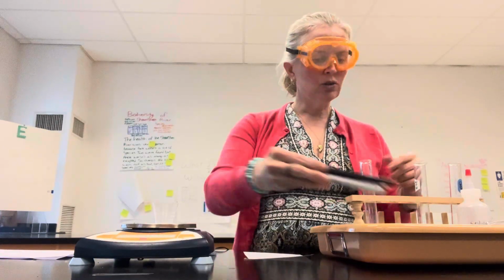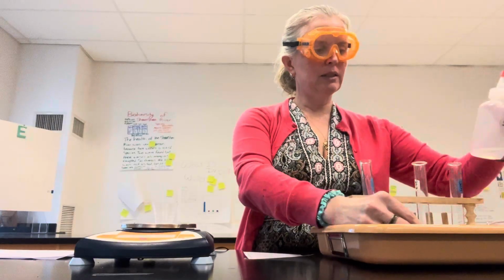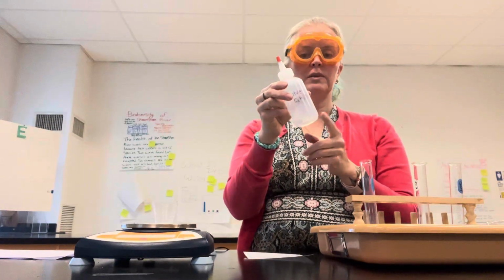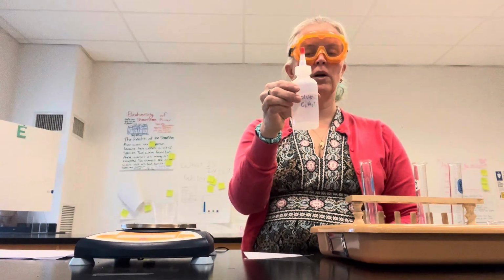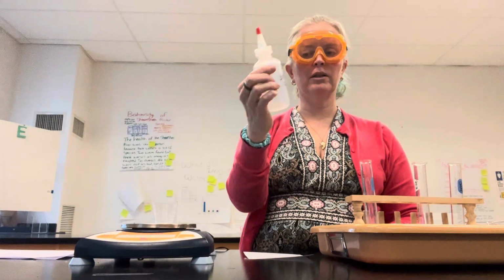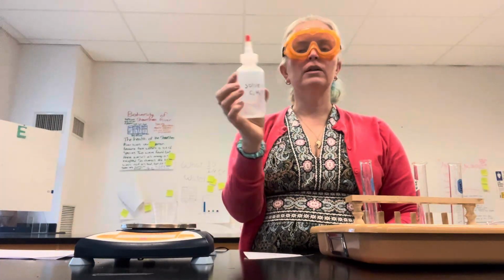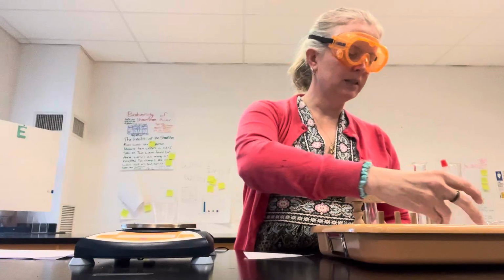In order to do that, you're going to have to wear your safety goggles because we're going to use a solvent. And a solvent is a substance that's able to dissolve another substance. So this contains both water and alcohol, and that's the formula for the alcohol. And alcohol is able to dissolve a lot of other substances. Solvents are often used in cleaning because of their ability to dissolve things.